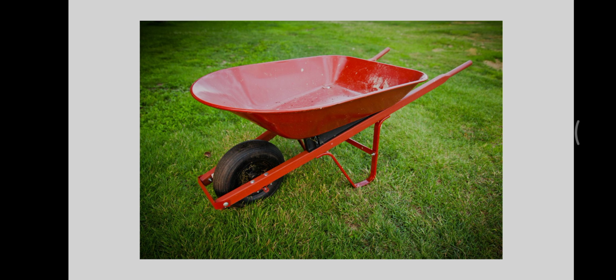Here you can see an example, that is a wheelbarrow. It is a type of lever. So this point is fulcrum. Here we will apply load, and from here we will apply effort, input or force to lift the load.